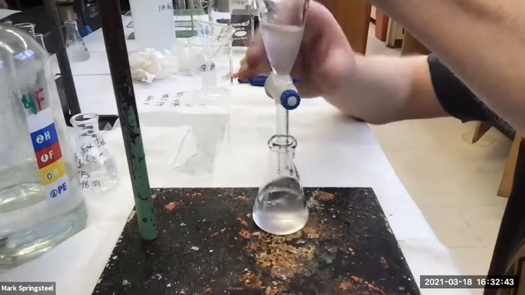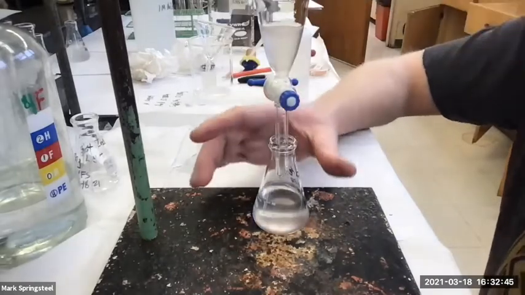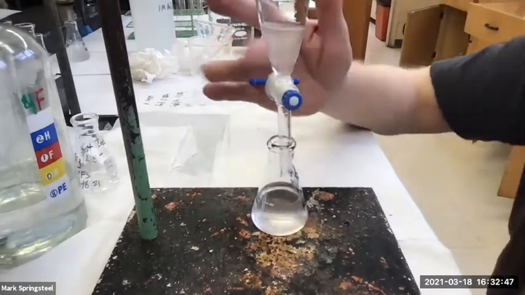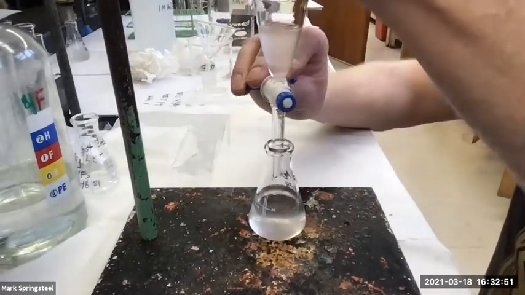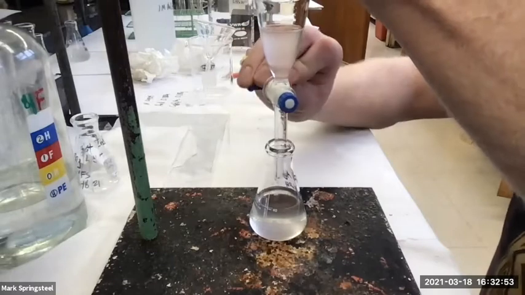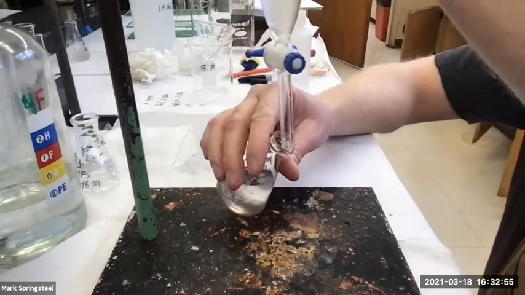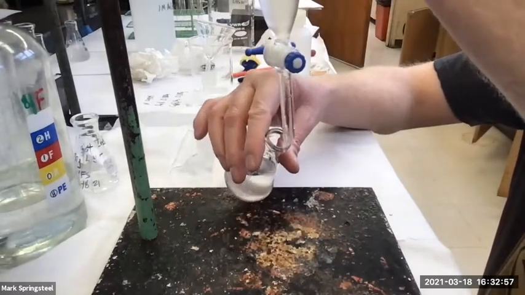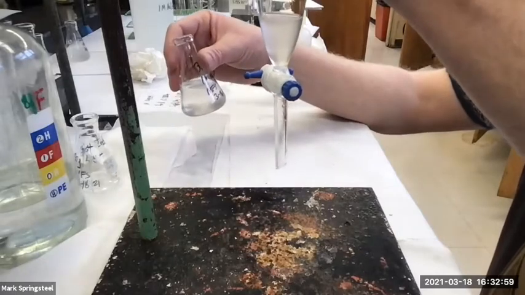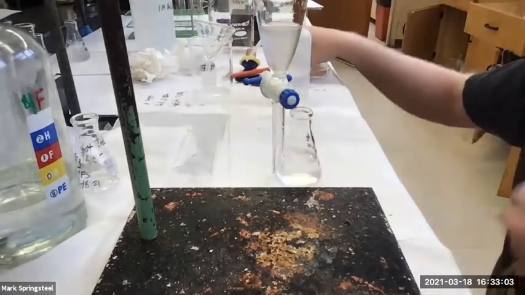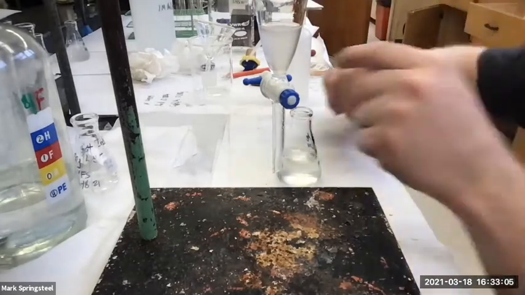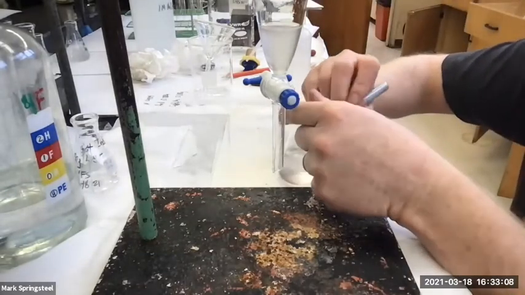Boom. If you're trying to be super precise about this, you can wait 5 minutes and really let it separate. But for our purposes, this is fine. Okay, so that's my, oh, you know what? I labeled this wrong, huh? That's not my third aqueous layer. This is my organic layer.